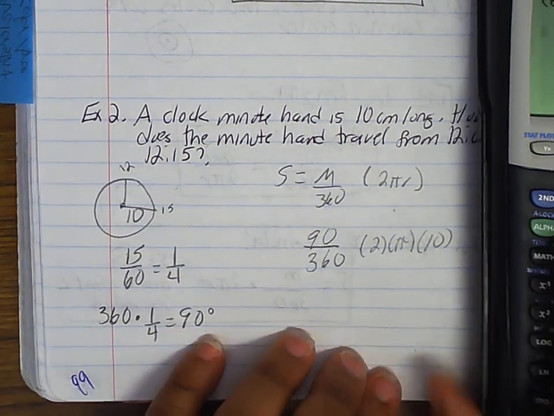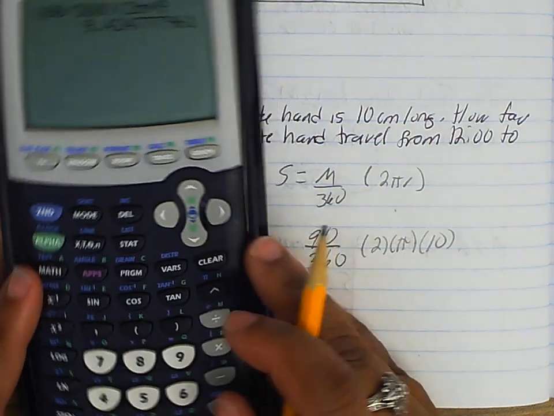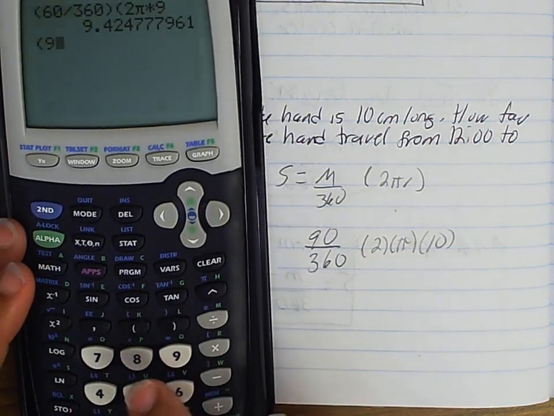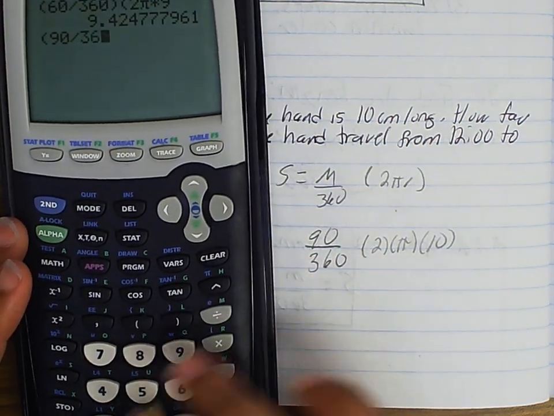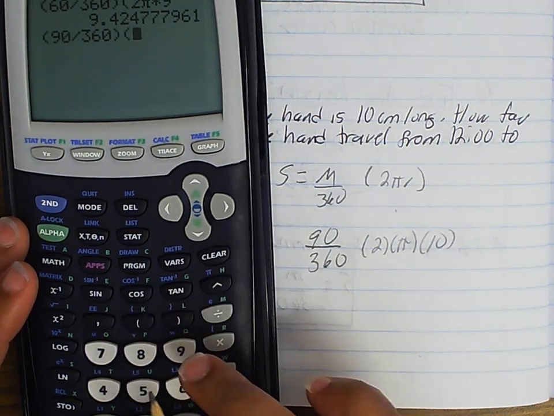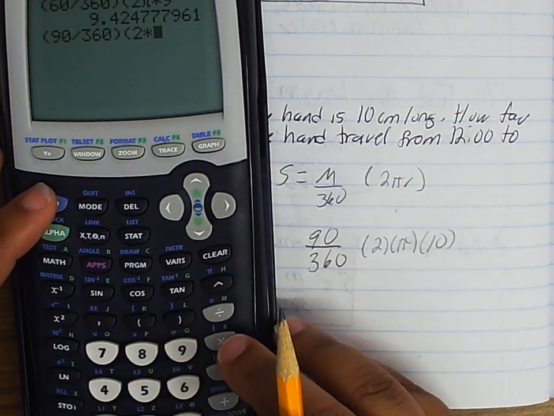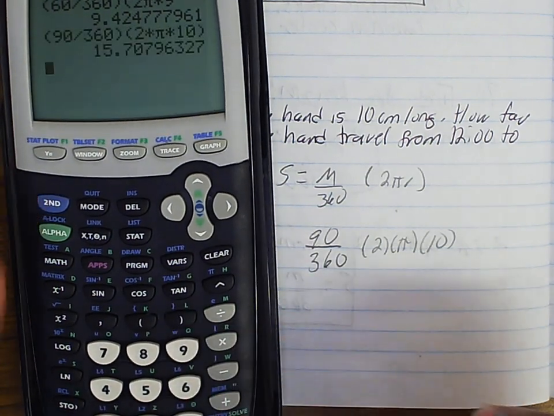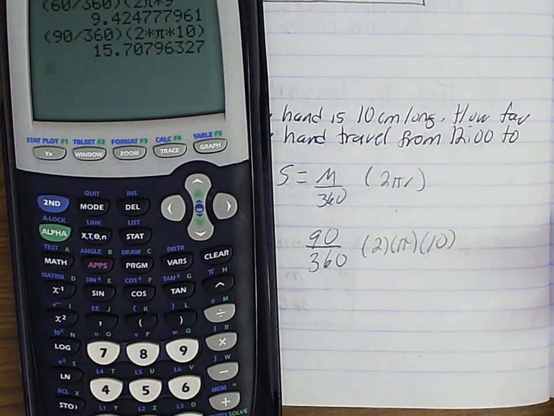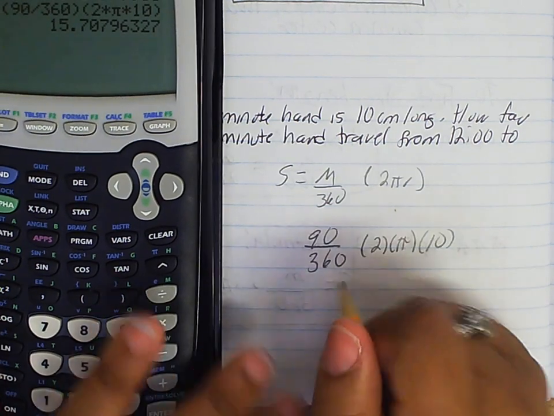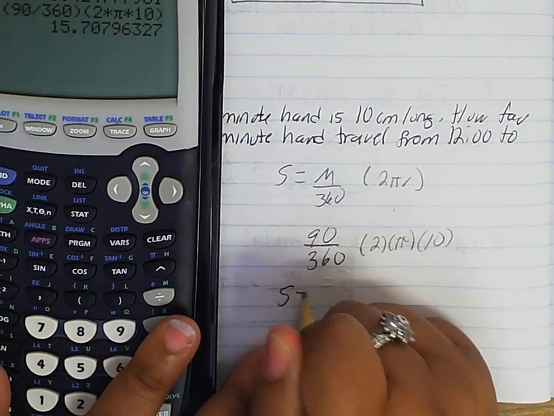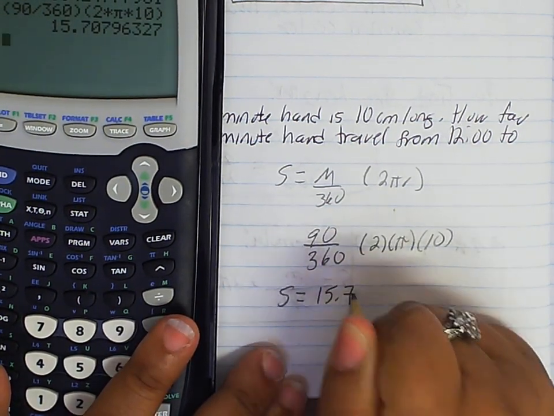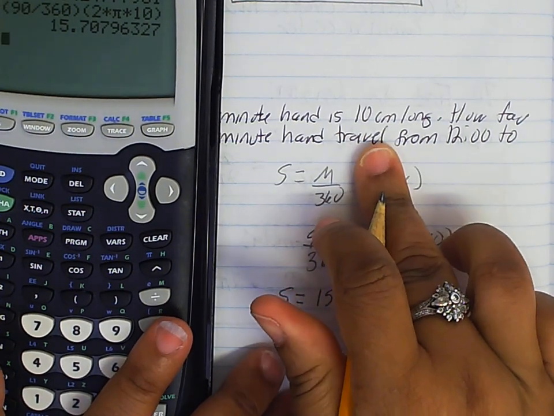Get your calculators out again and type it in. It turns out to be about 15.7, or more likely 15.71. So I'm going to write S equals 15.7 centimeters, since the hand was 10 centimeters long.